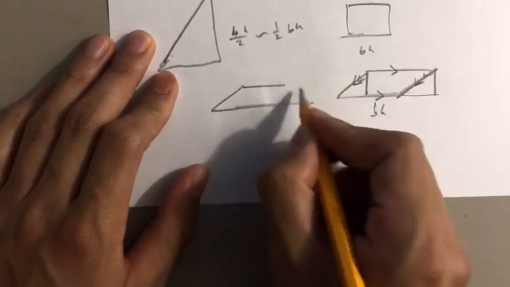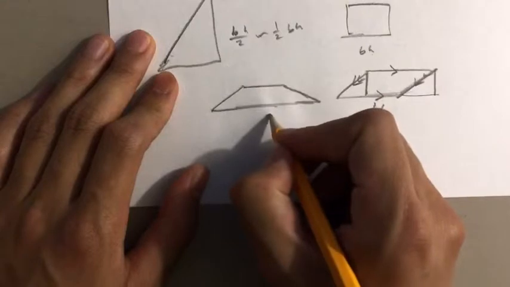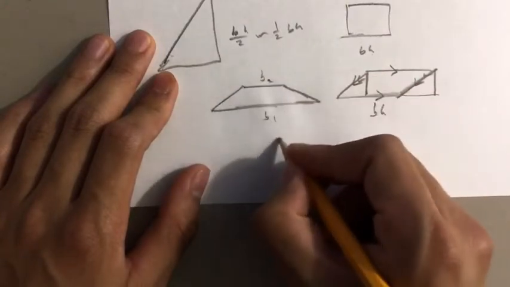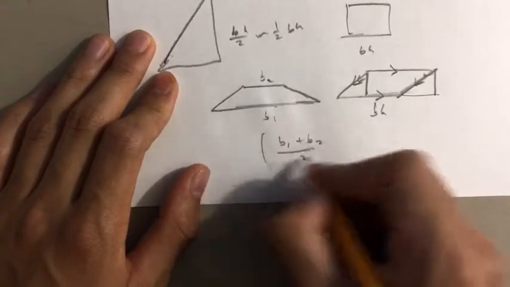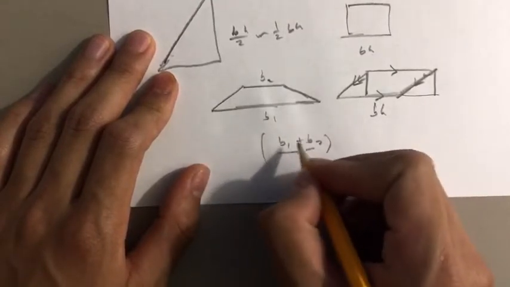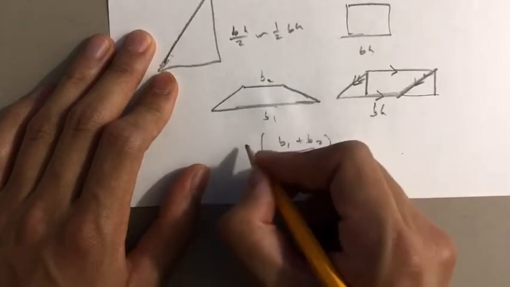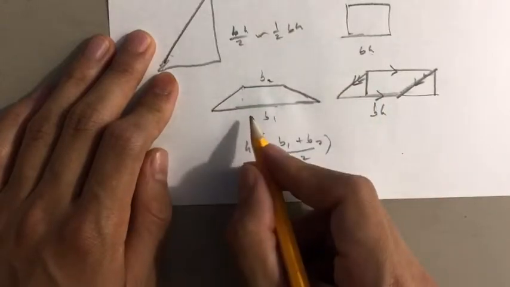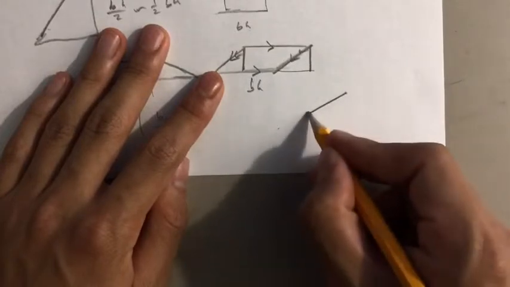What you do with trapezoids is you take the average of the bases, this is base 1, this is base 2, you add them and divide by 2. So that plus that divided by 2 is the average. And then you multiply that by the height. So yeah, that's a trapezoid. And now a rhombus looks like this.